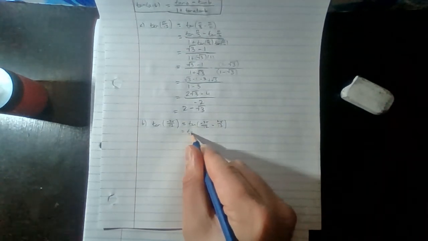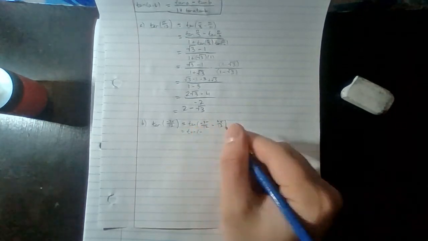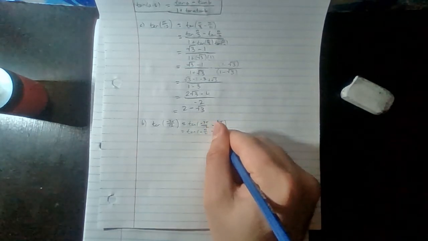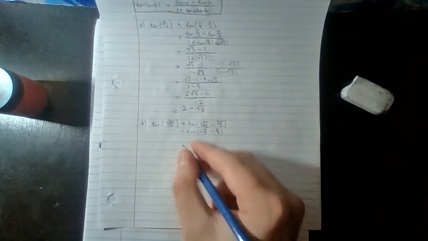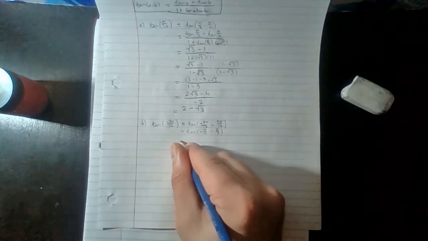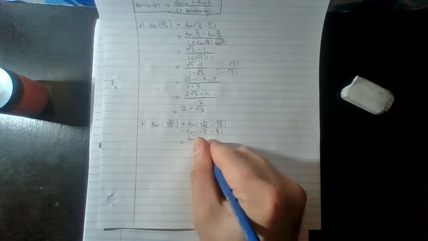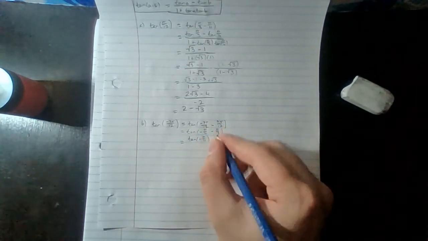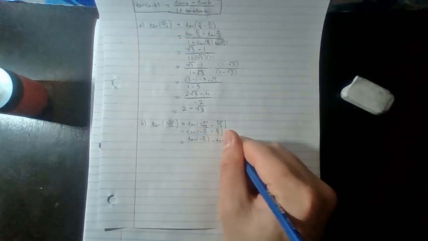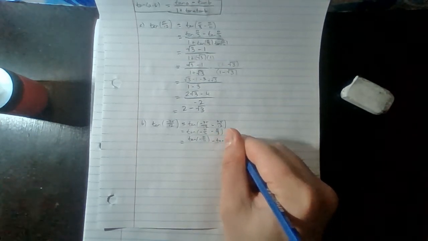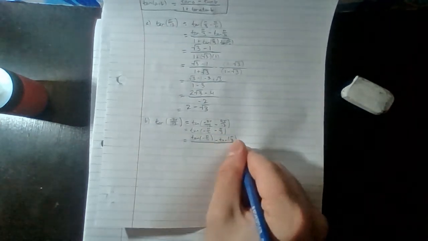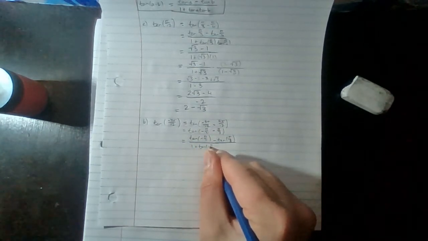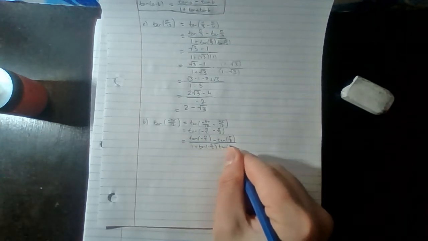So that's tan of negative pi over 4 minus pi over 3. So tan of a, tan of negative pi over 4, minus tan of b, tan of pi over 3, all over 1 plus tan of negative pi over 4, tan of pi over 3.